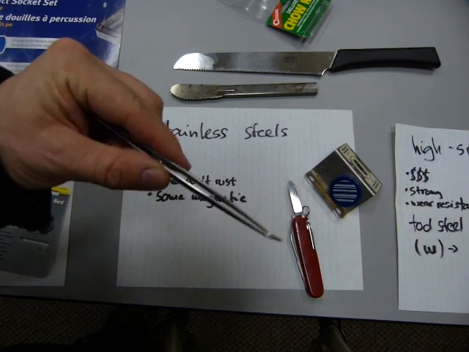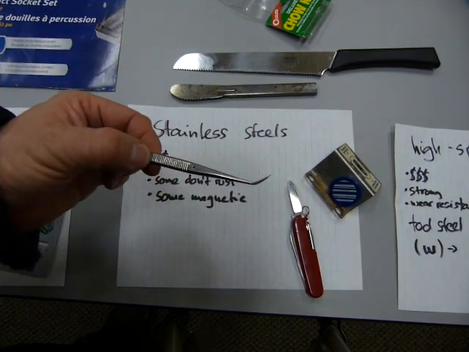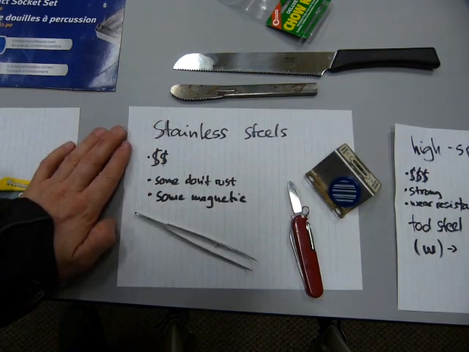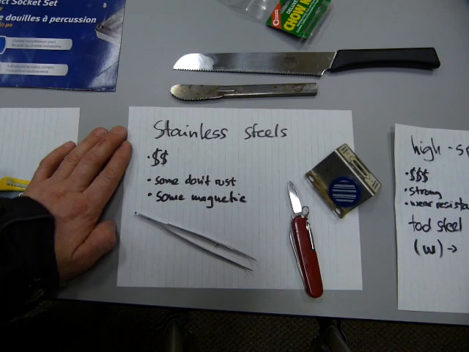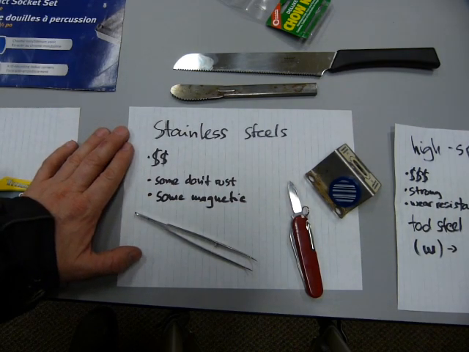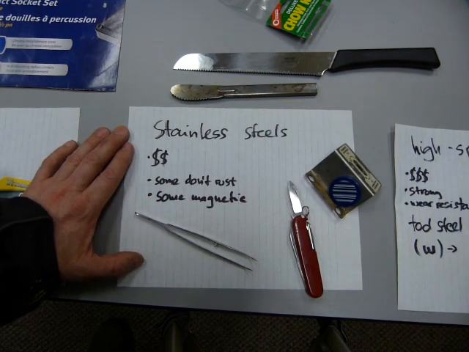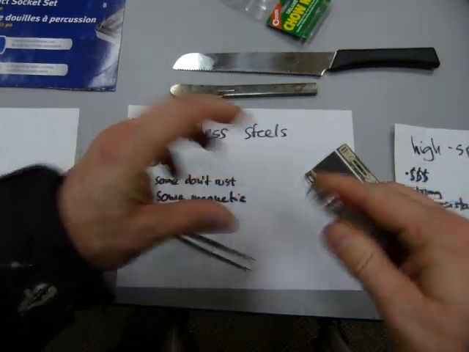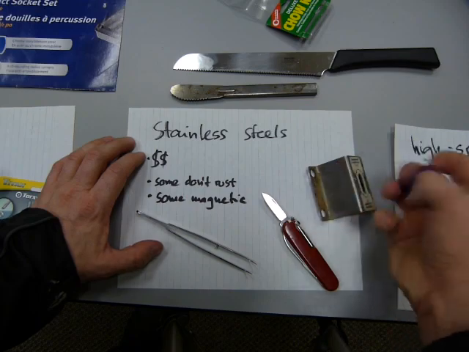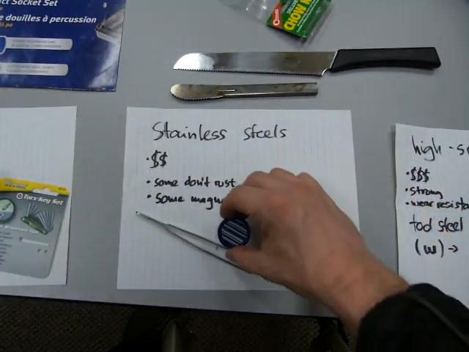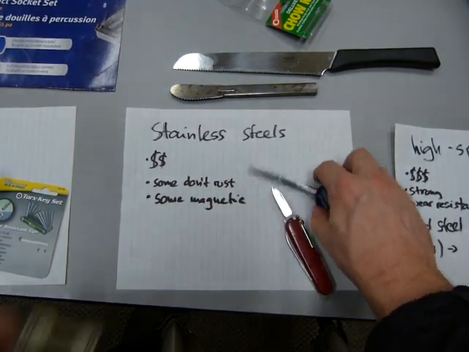Dentistry items and surgical items, yeah, there's no such thing as surgical steel, okay? It's either martensite or austenite, or duplex stainless steels. There really is no surgical steel in any nation's designation. Some stainless steels are harder and stiffer, and some stainless steels, like this bracket, are not magnetic, but some others are.